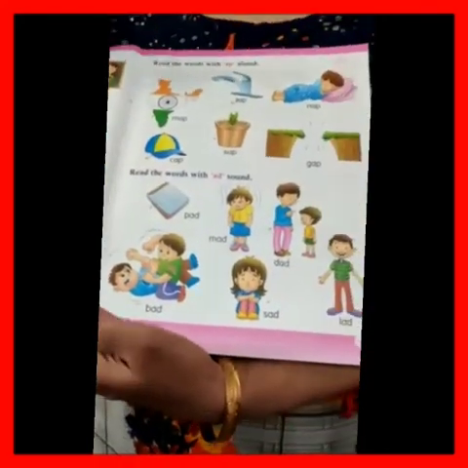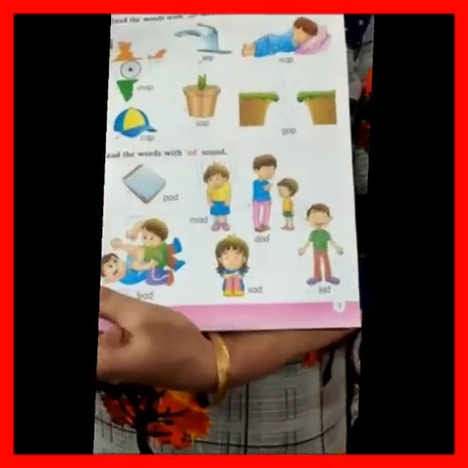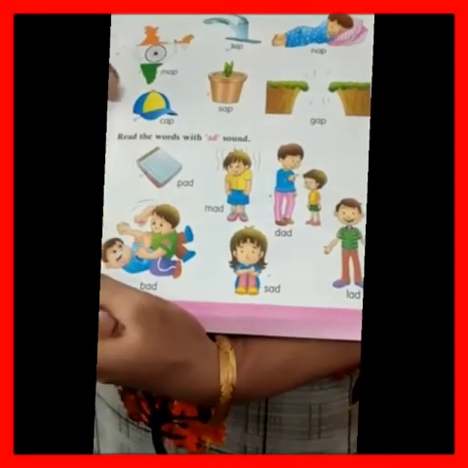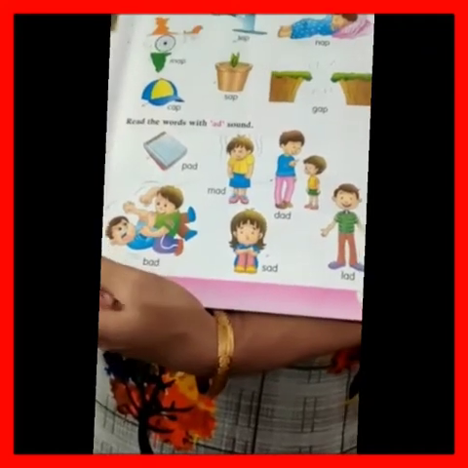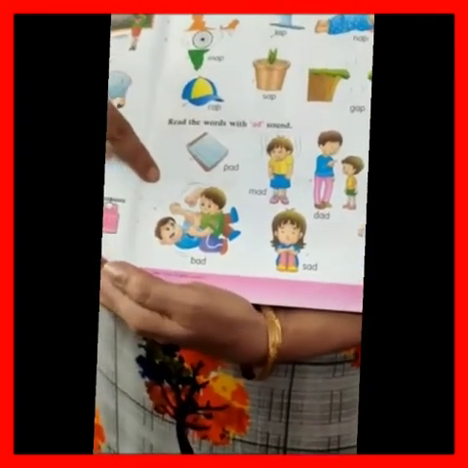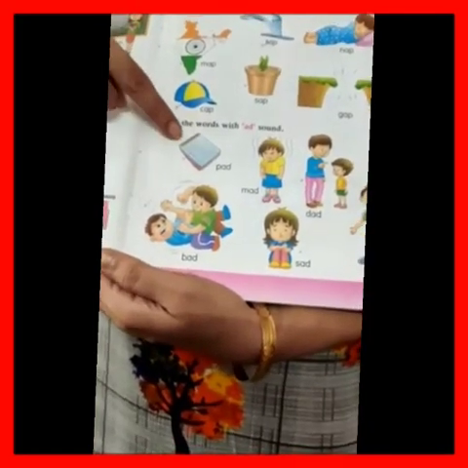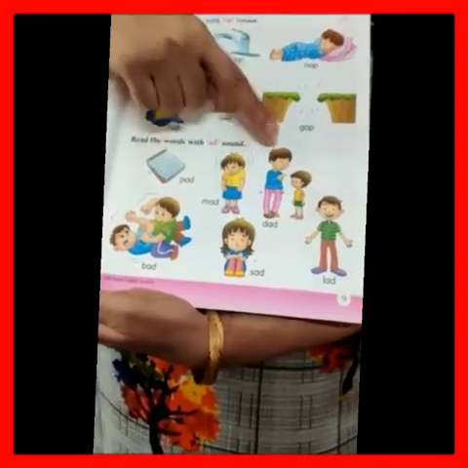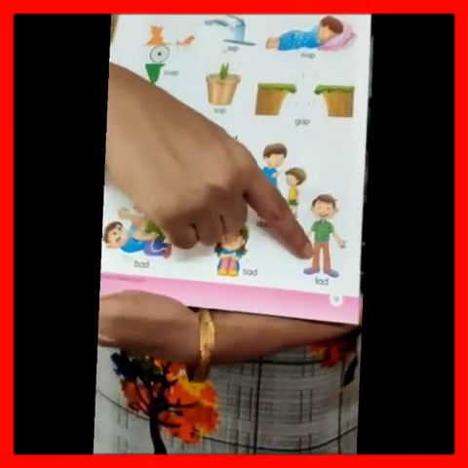Let's read the words with the ending sound of ap. Map, tap, nap, cap, sap, gap. And these are the words with ending sound of ad. Pad, mad, dad, bad, sad, and lad.